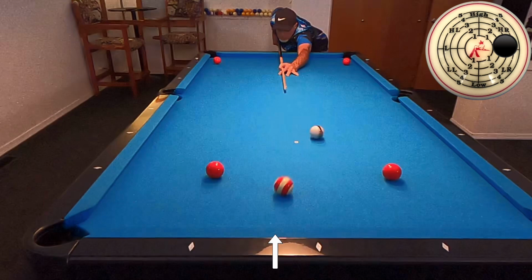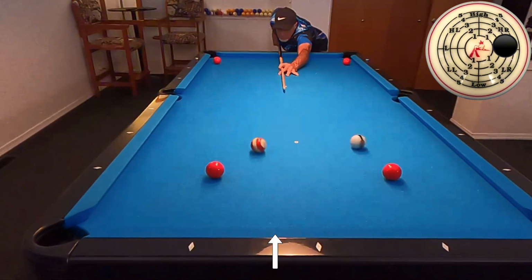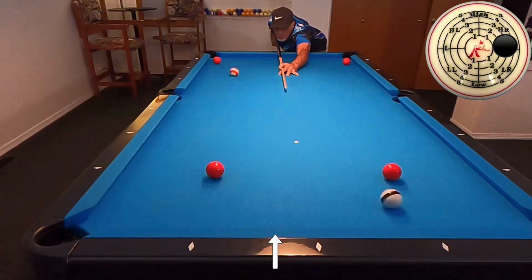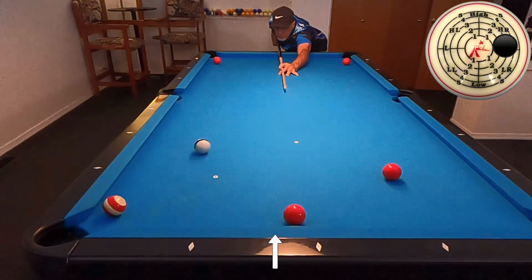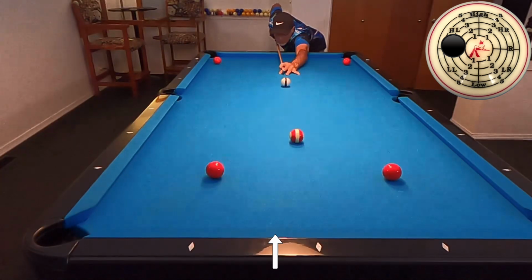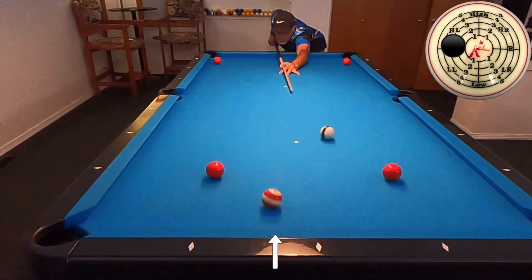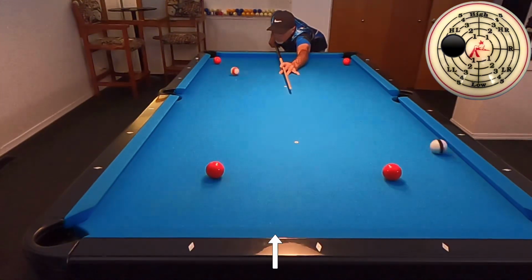One other thing I did to try to duplicate the shot was to hit the first cushion at the exact same spot, which is indicated here by the white arrow. So that shot was shot with inside spin, so now let's take a look at outside spin and notice where the object ball hits the white arrow, so it's very, very close to the inside spin shot.